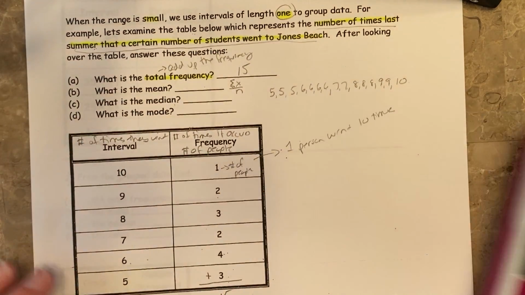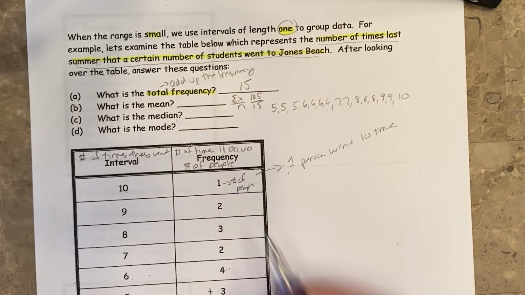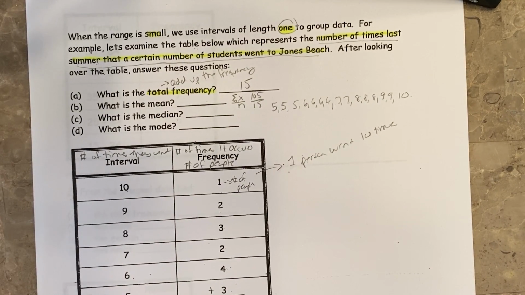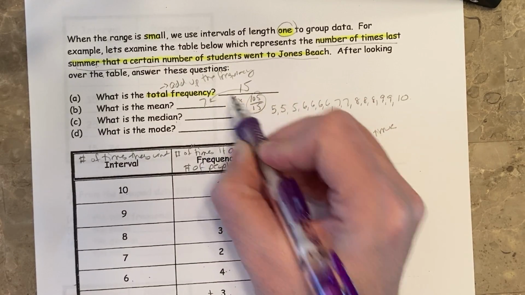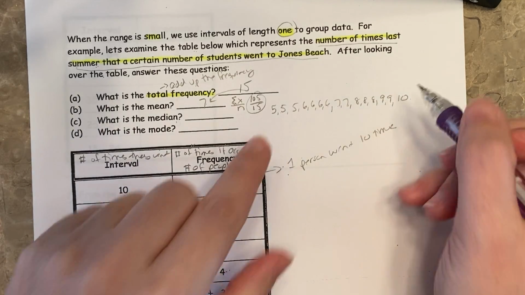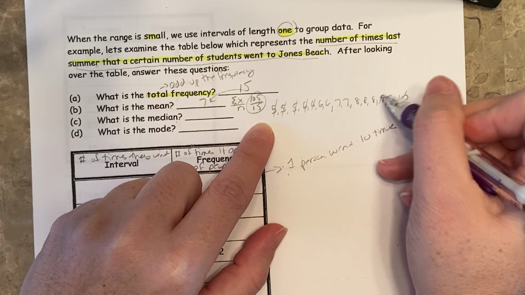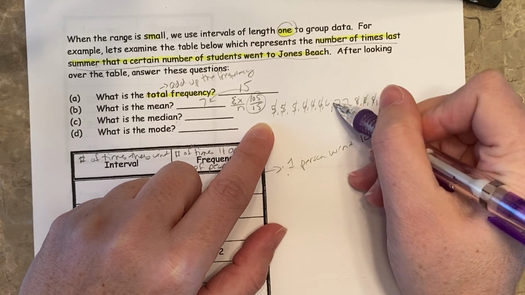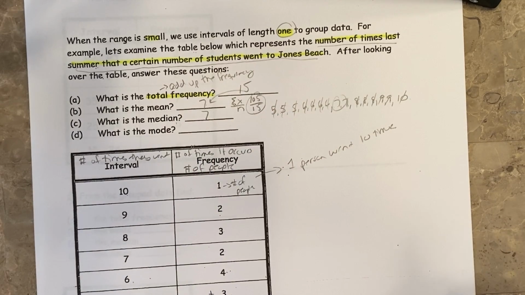And you should get 105. So our work would be 105 divided by 15, and that's going to get us an answer of 7. And again, this is the supportive work for your mean. So median is always the middle number, and it looks like lucky number 7 is our middle number.